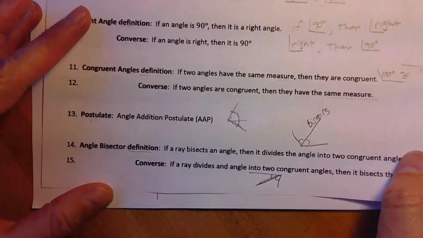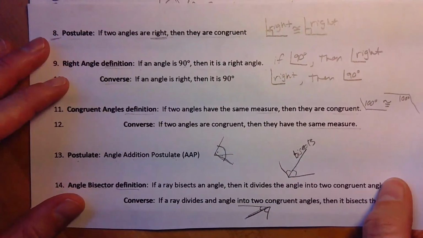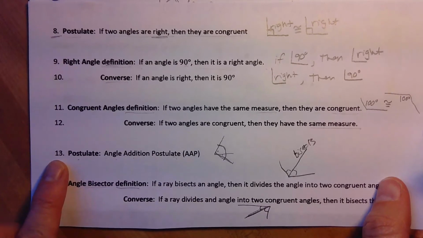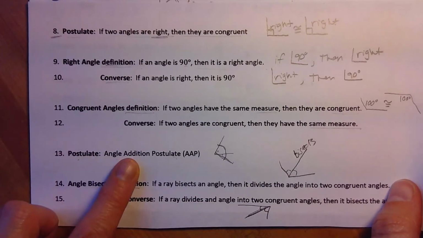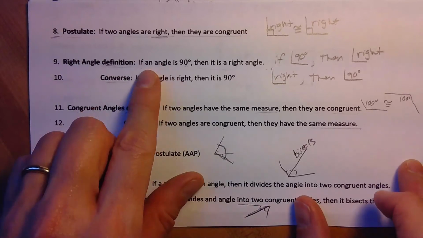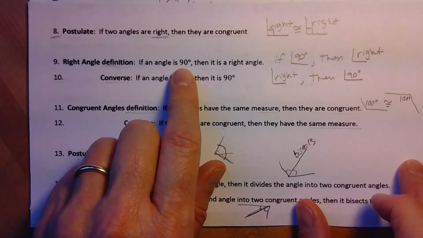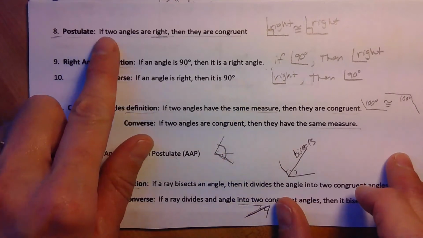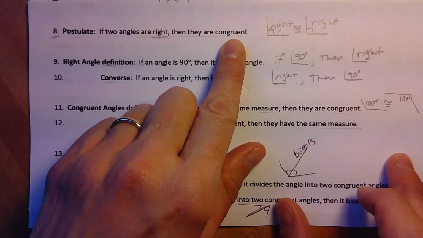So we're going to use a couple different things from our sheet. We are going to use the angle addition postulate, the one labeled number 13. Then we're going to use the definition of a right angle to go from the number to the word. And then we're going to use our definition: if two angles are right, then they are congruent.